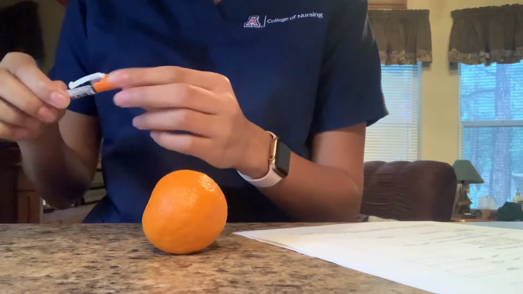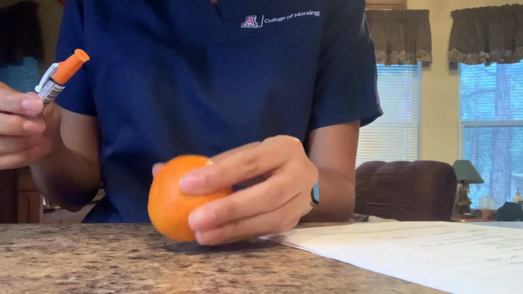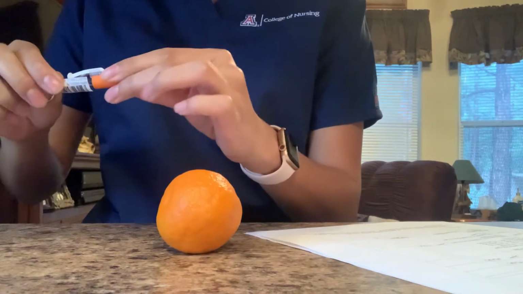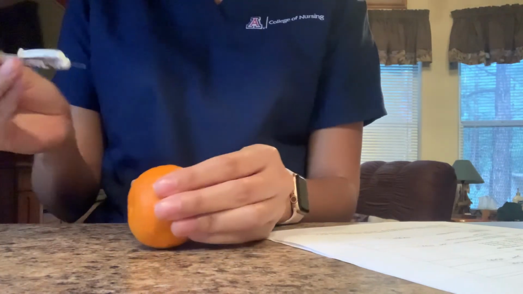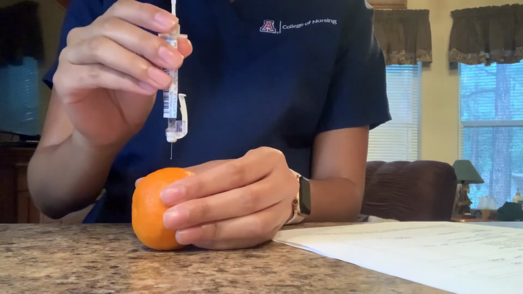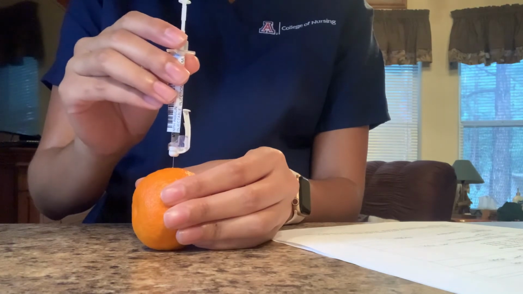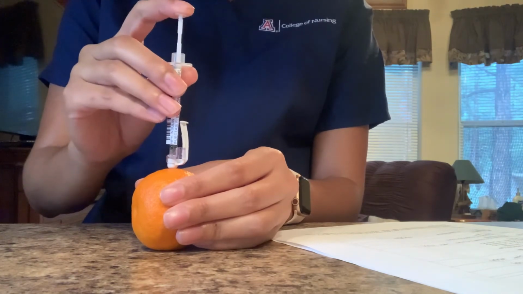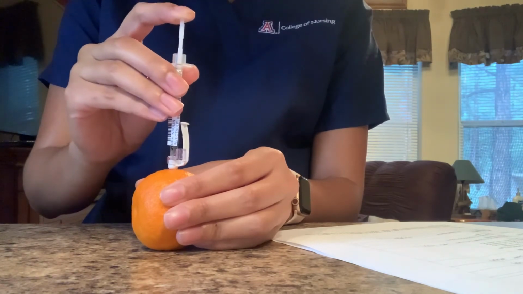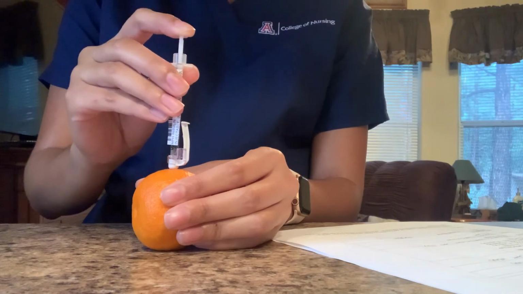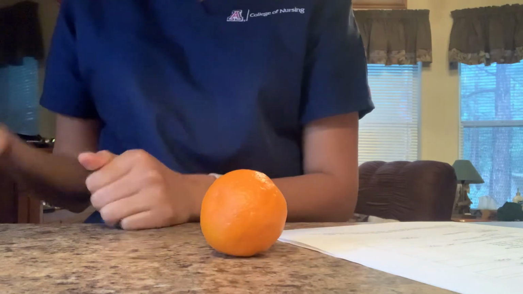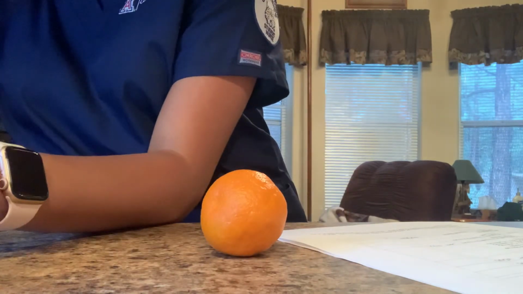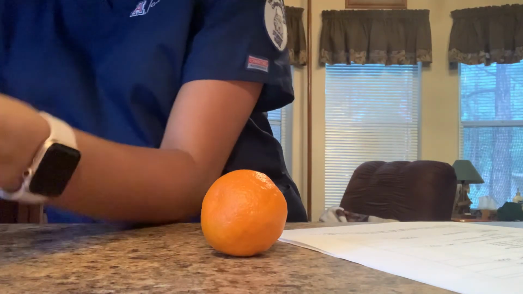So I am going to pinch the skin up. So I'll take this cap off. And I'm going to pinch the skin up and enter the needle at a 90 degree into the pinched up skin fold. Then I'm going to administer the medication at a steady state and take the needle out, engage the safety device, and then I'm going to place it into the sharps container.